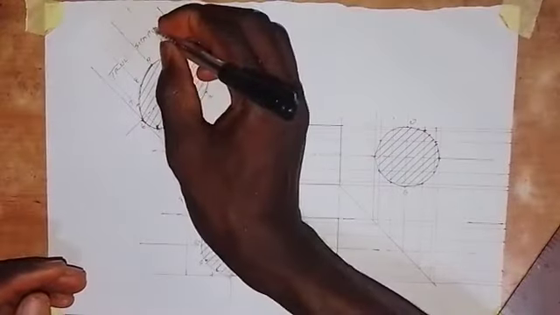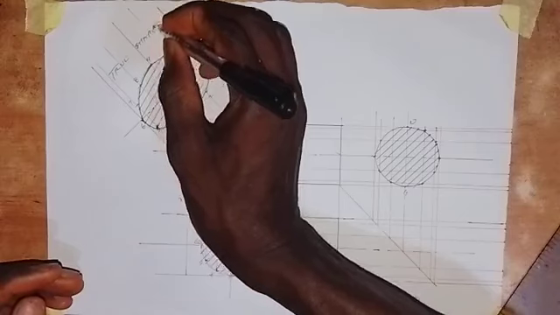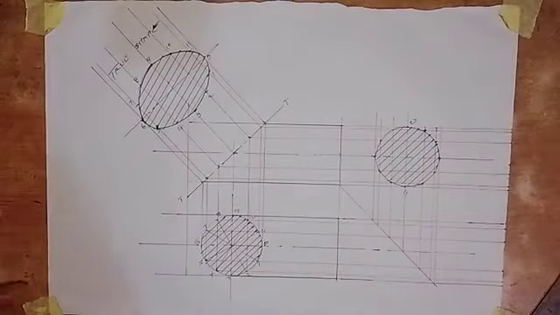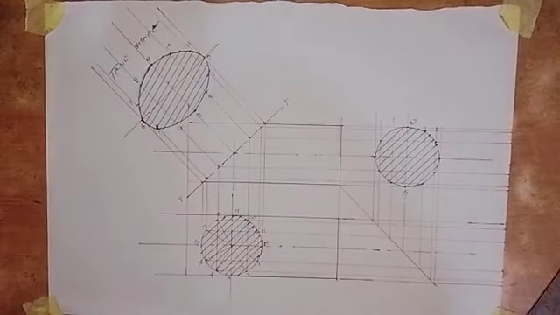Okay, so we are done with this work. It's very simple, you can see it. All you have to do is to practice and practice this, and become a master at this work.